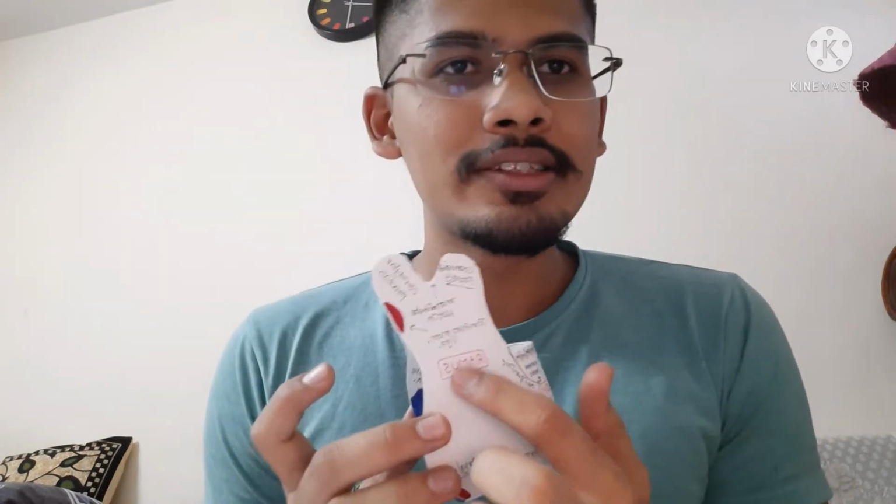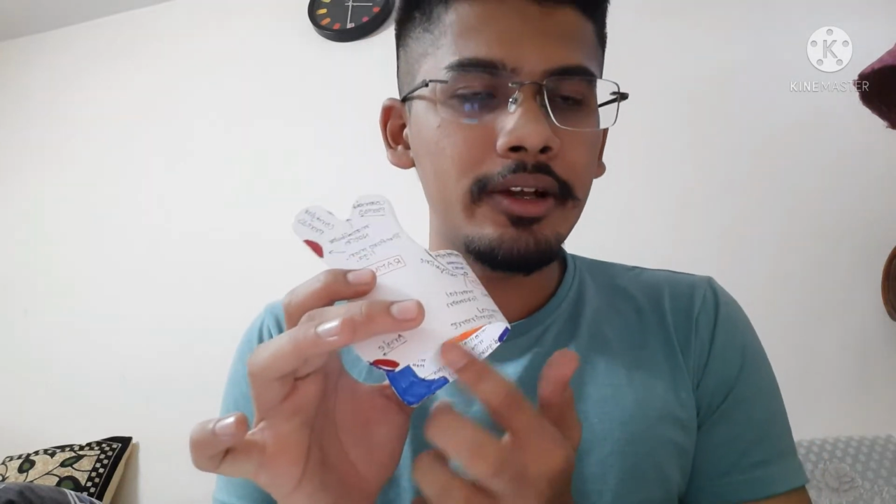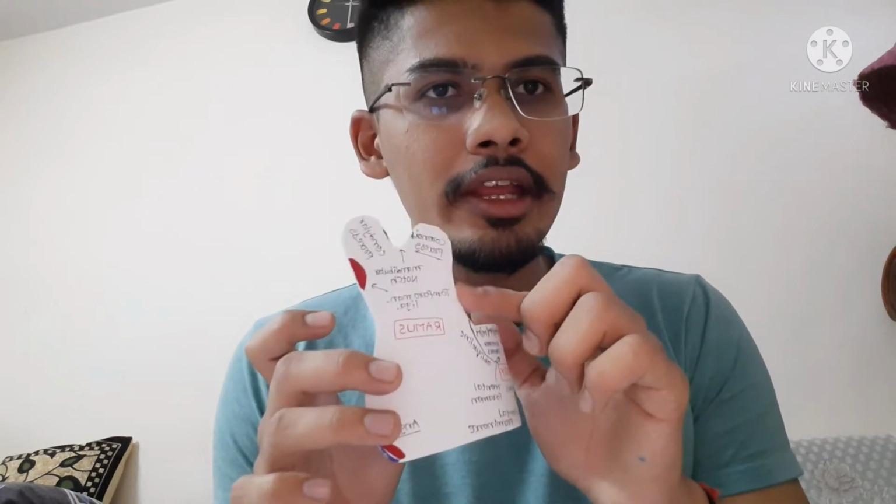The lateral surface bears a number of oblique lines, and the medial surface has the mylohyoid groove. Here you can see the mylohyoid groove. The upper border has the mandibular notch. The lower border forms the base of the mandible. The anterior border is thin and the posterior border is thick. Here are the two processes, the condylar process and the coronoid process.